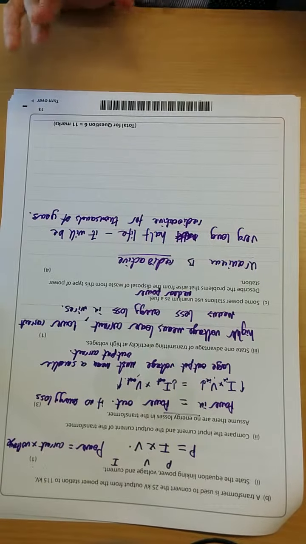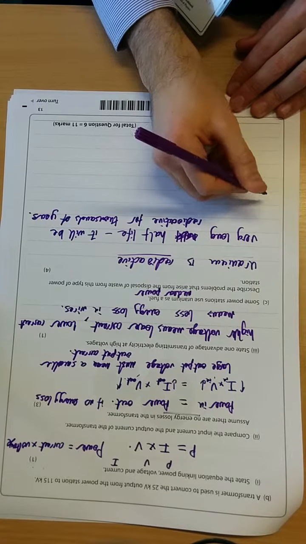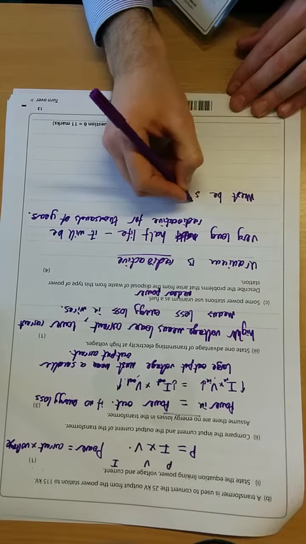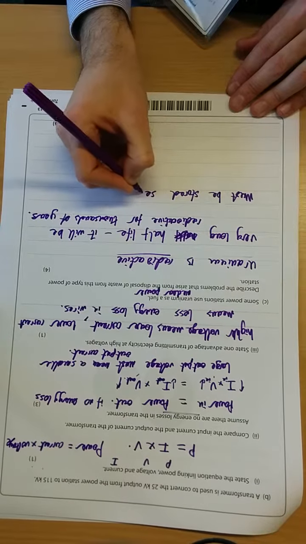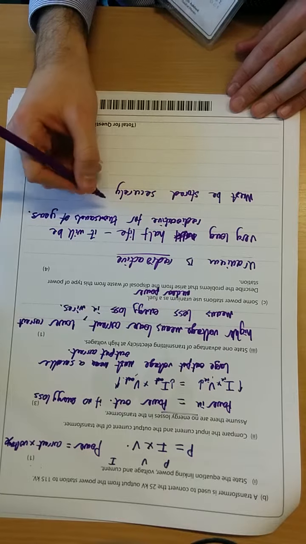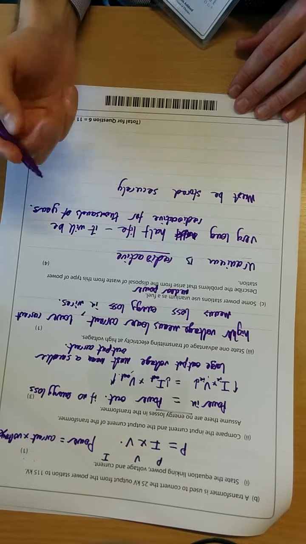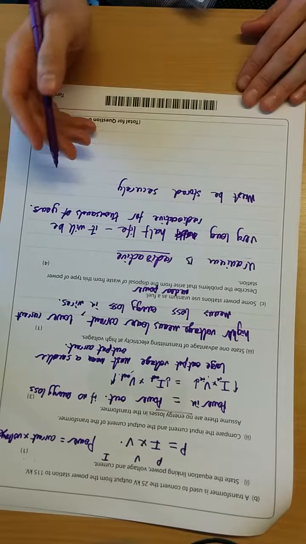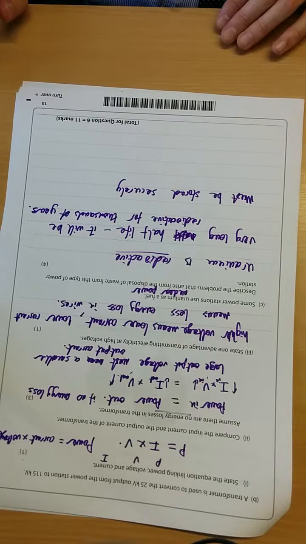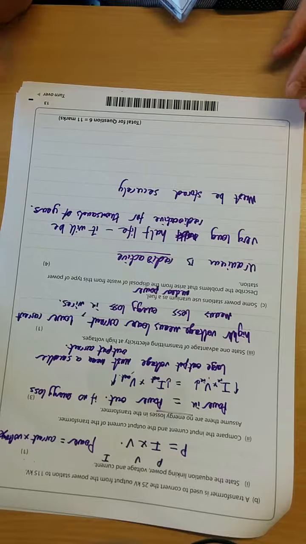It seems like a silly thing to put in a physics paper, but it must be stored securely. You've got to make sure that people can't come and steal it or something. That's 3 marks. Another thing about it is a human aspect.